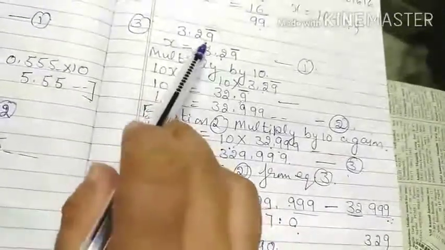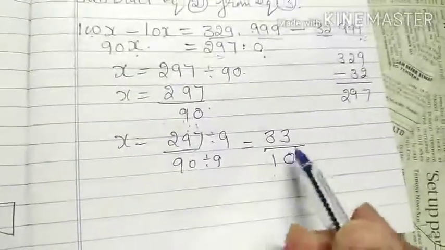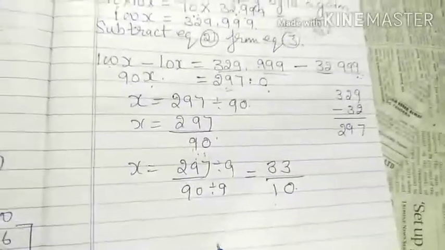If you look at the rounded-off number, we will do the next approximation of the number, like 3.3. So 33 by 10 is the lowest form. So that is my fraction.